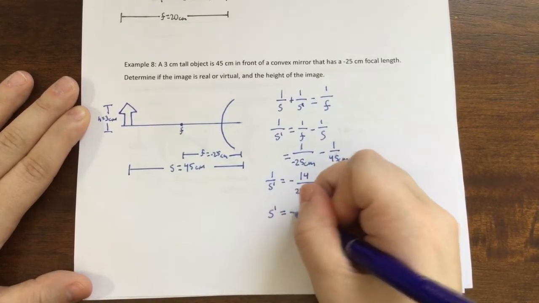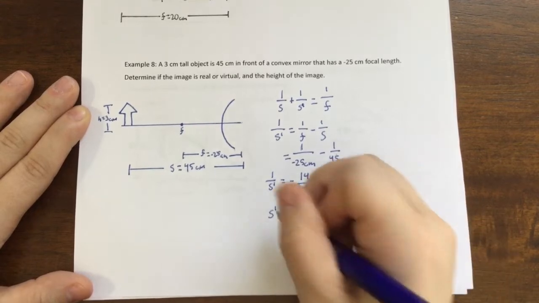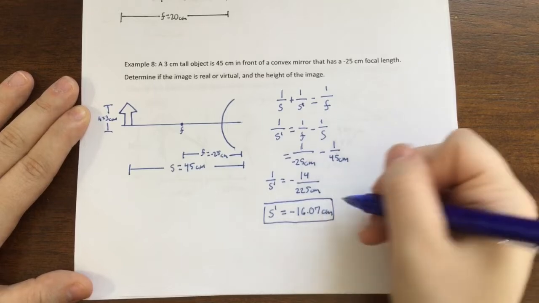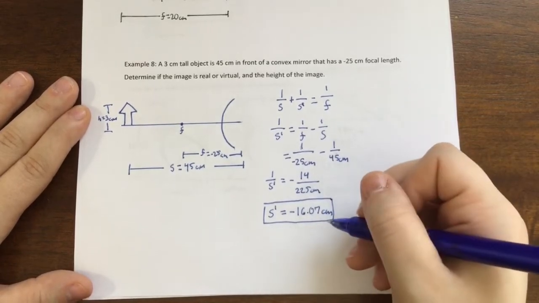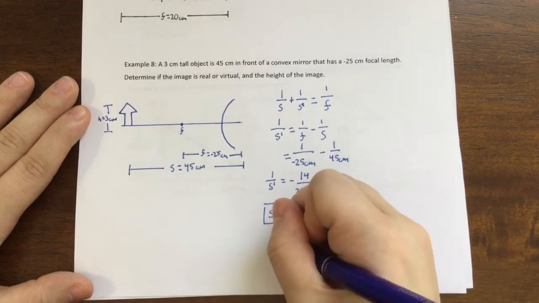S prime equals minus 16.07 centimeters. Since this S prime is negative, that means that it is virtual.